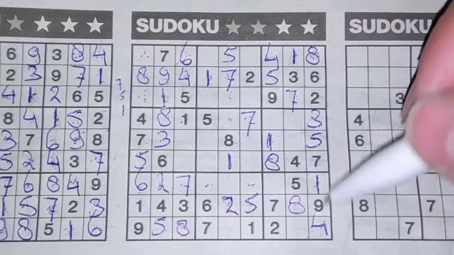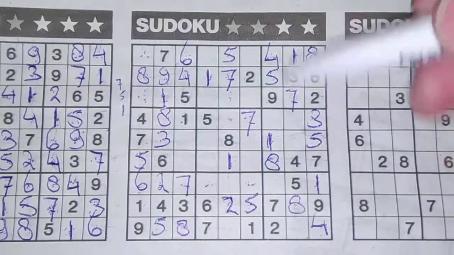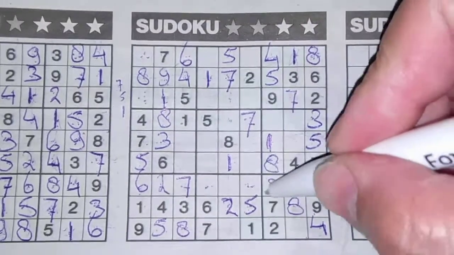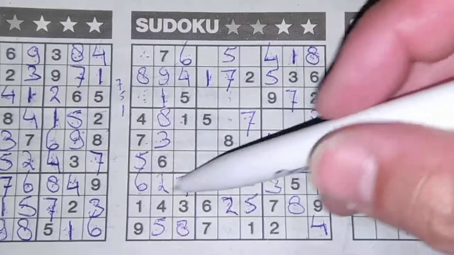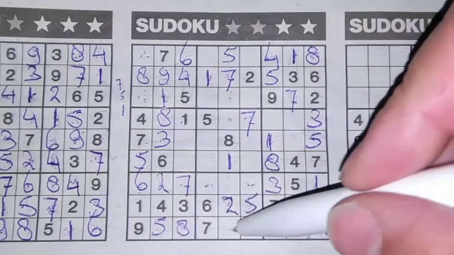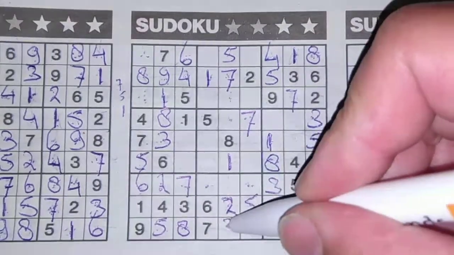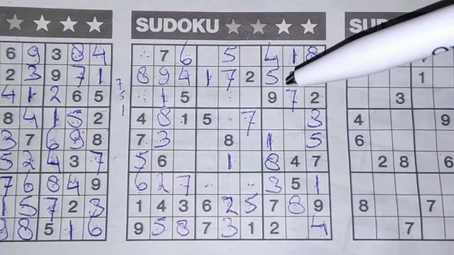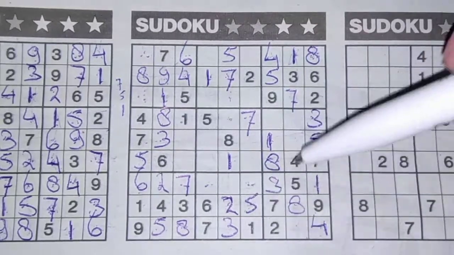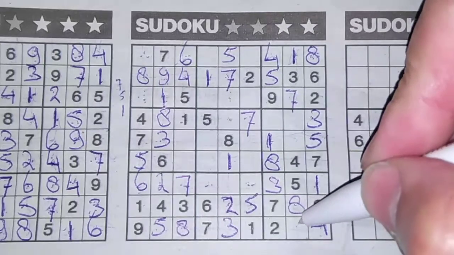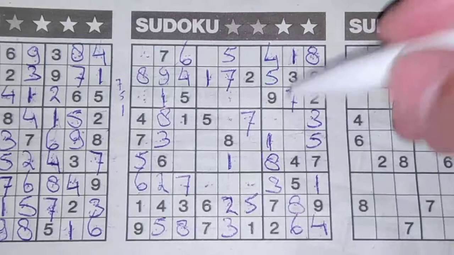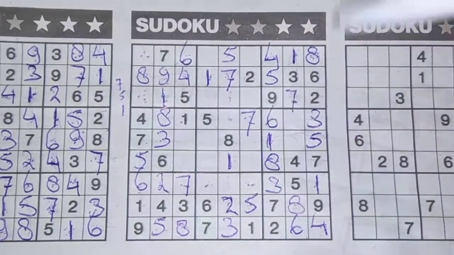3 in the last column, 3 in the column next, so in that column, the only place for the 3 should be there. 3 in this row, 3 in the row below, so in the last row, the only place for the 3 should be there. And then 1 box left in this big square for the number 6. 1 box left in this column for the number 6.